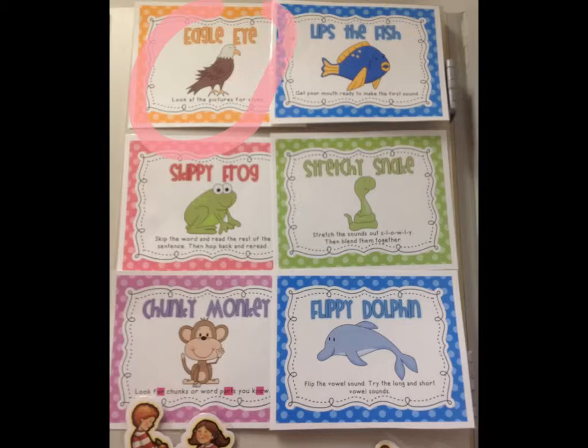So I may teach the eagle eye reading strategy, which talks about using the pictures for clues to figure out those unknown words. This is in a kindergarten classroom, for those of you who are wondering. From there, once the students know their strategy, they go off and practice it either in small groups, with partners, or independently with materials that support their own individual abilities.